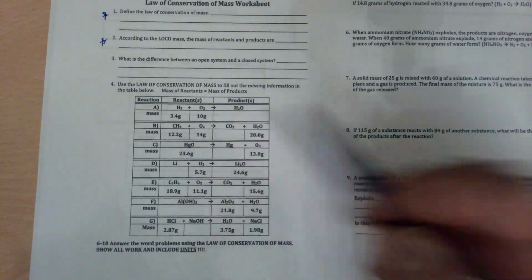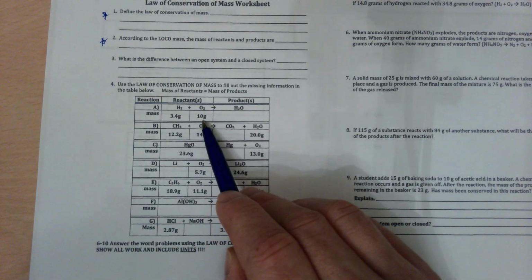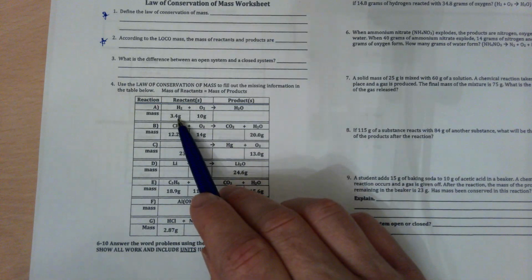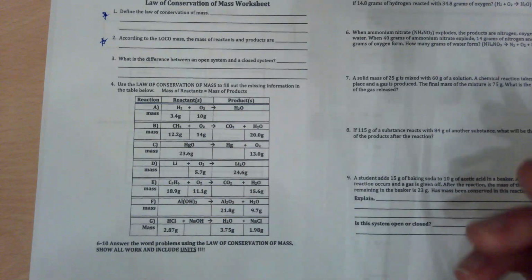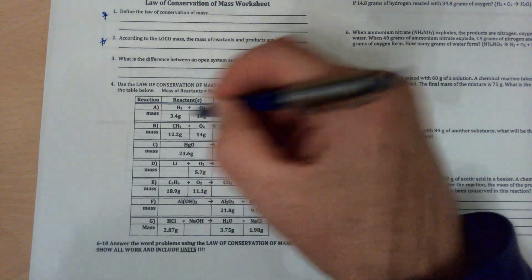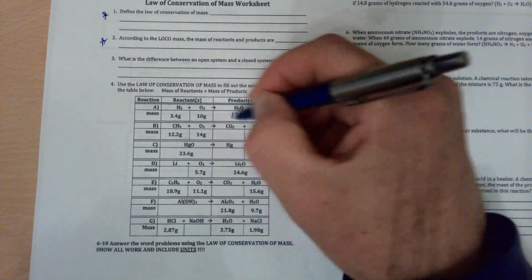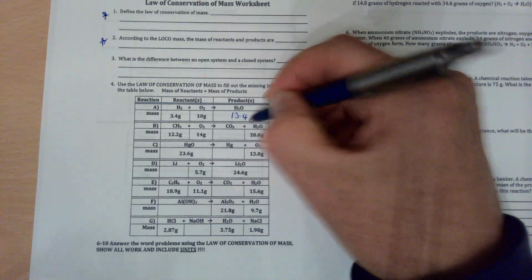So if we look at this question here, it's asking you to find out the mass. It hasn't even got a proper balanced equation. Doesn't matter, because you know the mass of the hydrogen and oxygen. It's saying to you, well, if that's the mass of the hydrogen and oxygen, what must the mass of the product be? I'm not even going to check to see if those numbers make sense. You've just got to add them together.